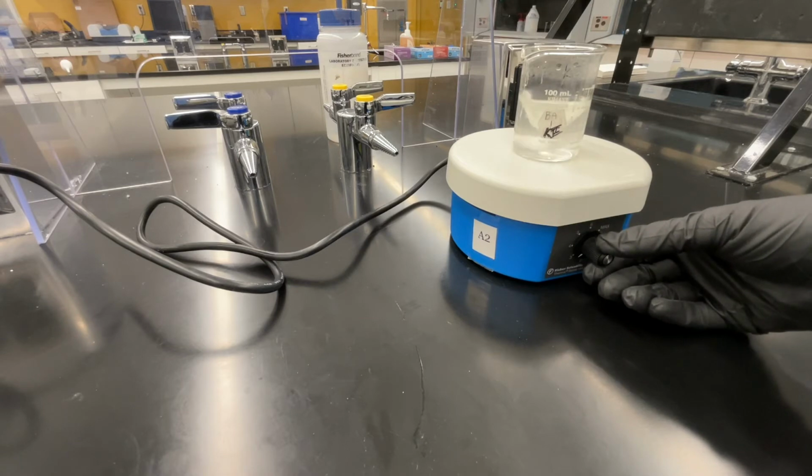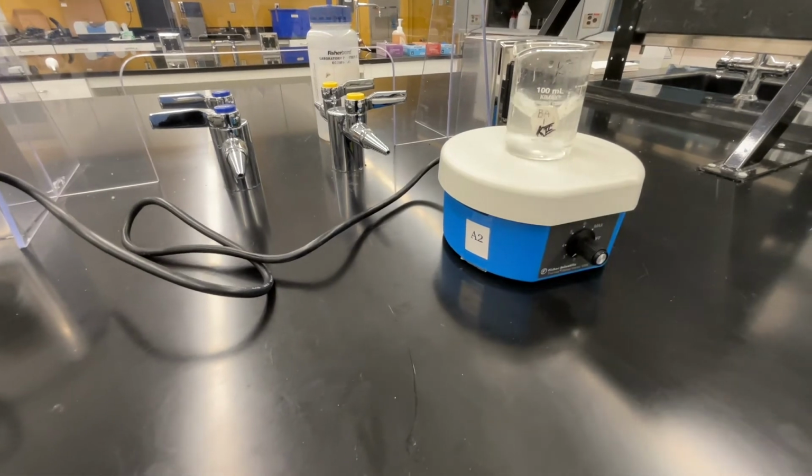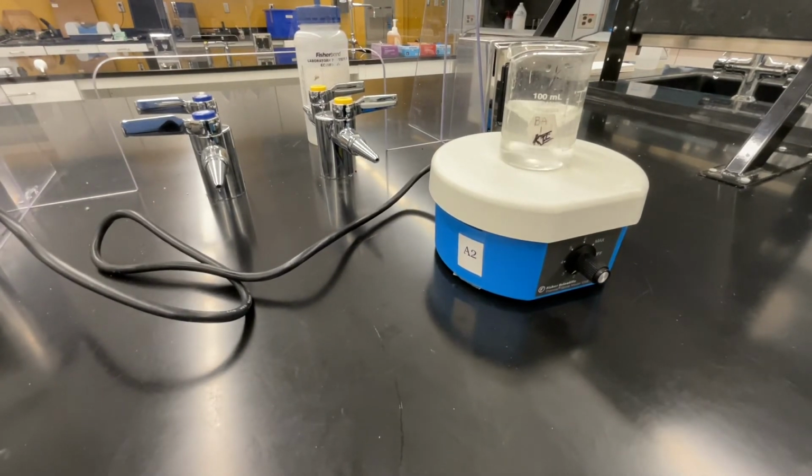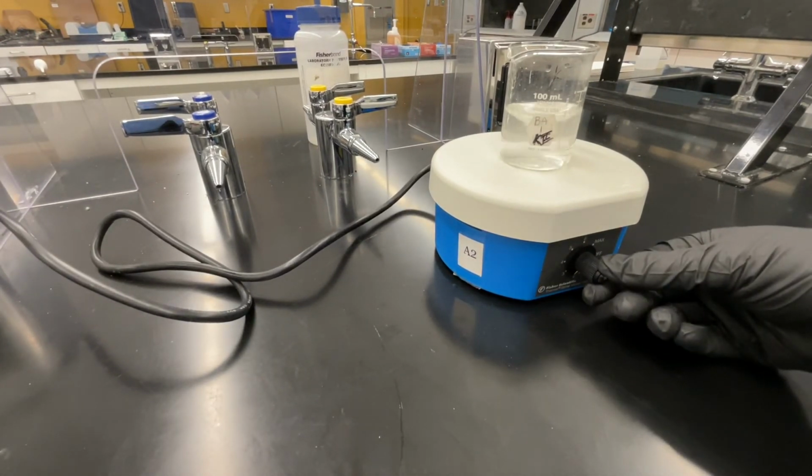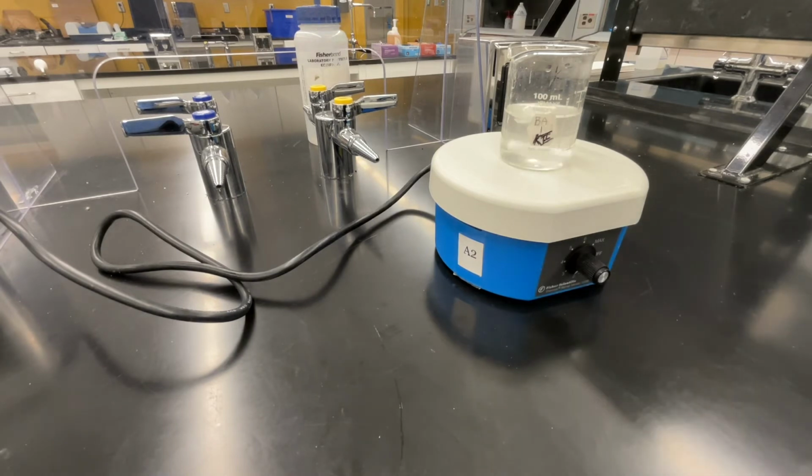Be careful adjusting the stir. It's very easy to stir too aggressively, which can cause your reaction mixture to spill. This will take time to cool to room temperature, so be patient as you allow it to stir.